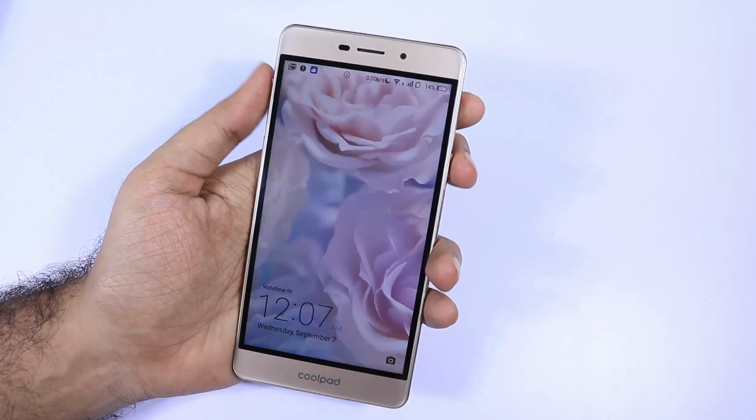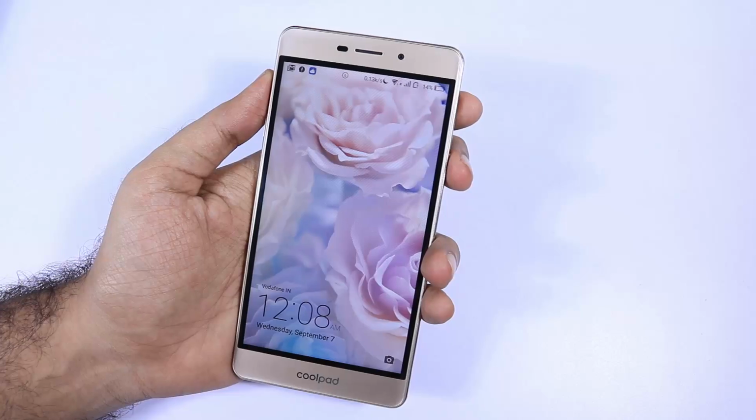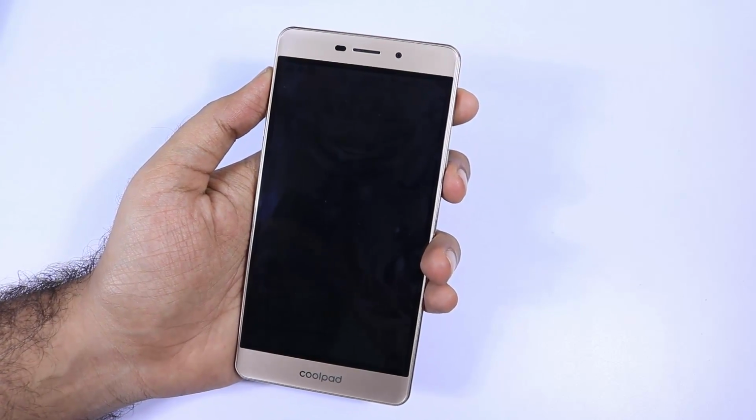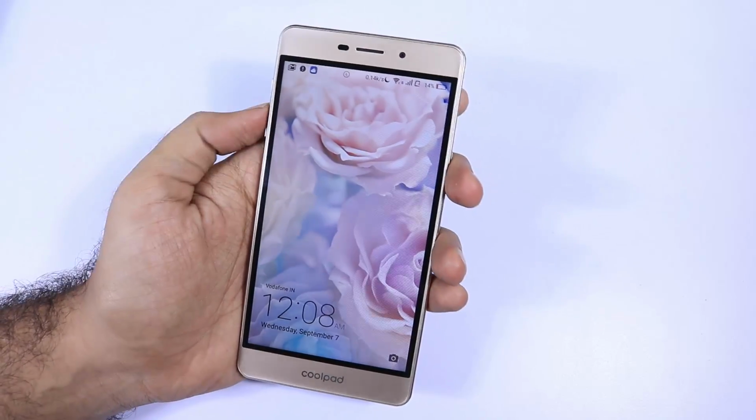These are some quick tips and tricks for all your Coolpad Mega users out there. If you are already experienced with Android, then most of it will be very similar to those Android devices. But if you're a beginner or if you just want to set up your device, then this is a good place to start.